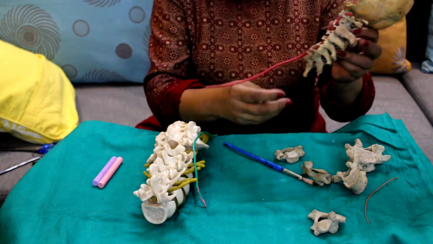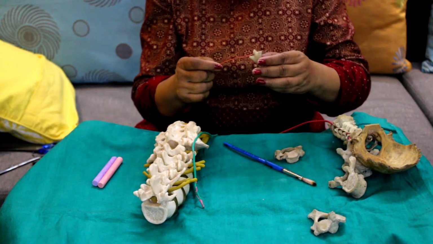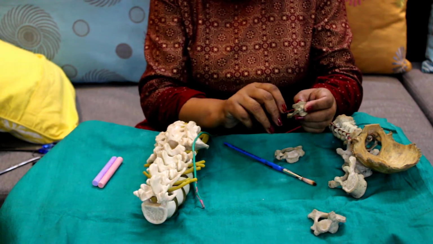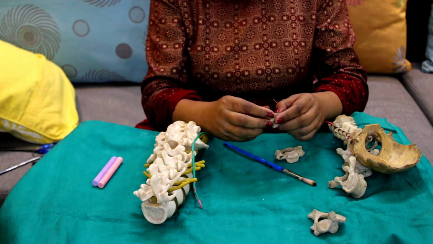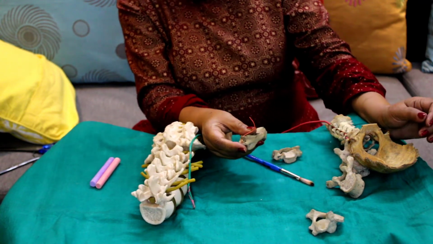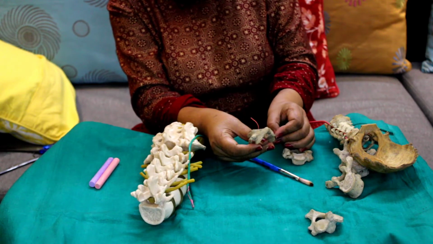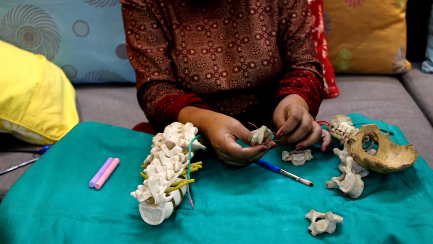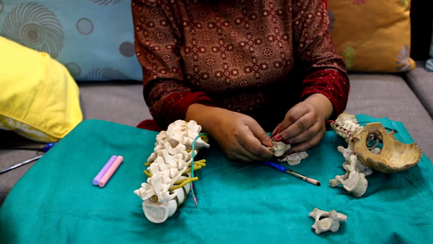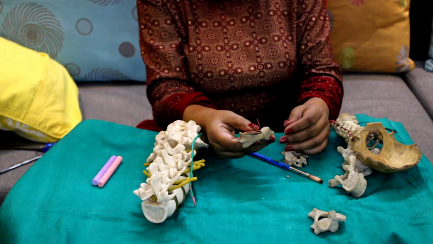This vertebral artery bends and ultimately enters the foramen magnum. So the vertebral arteries on the two sides unite and form the basilar artery, we will see.